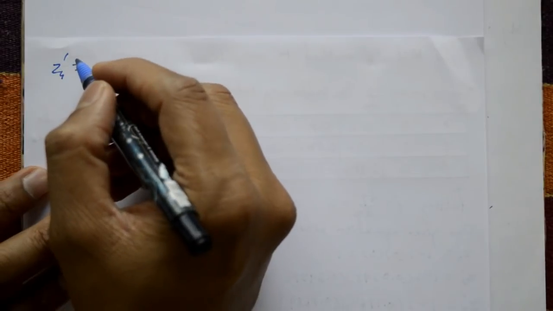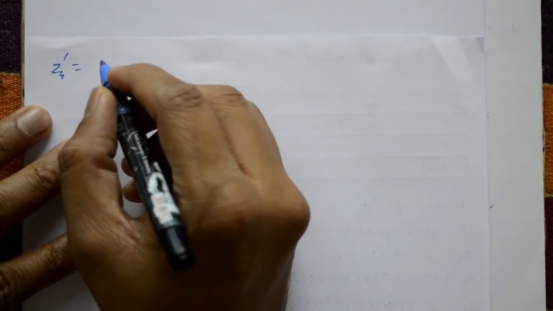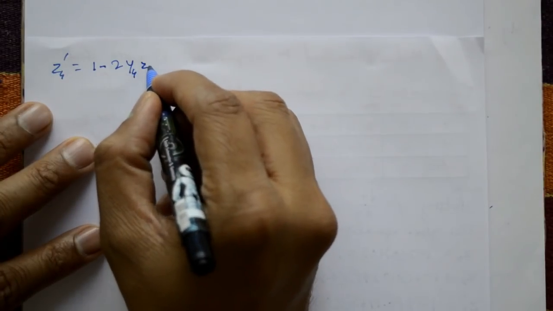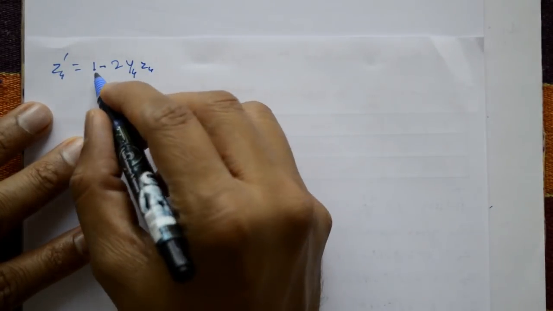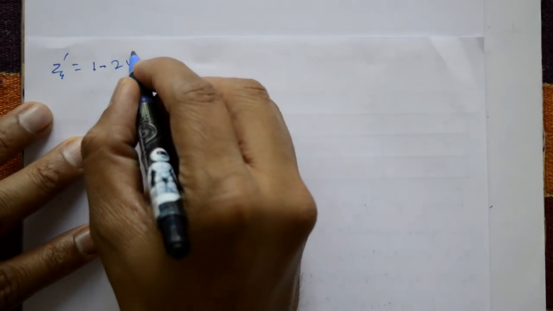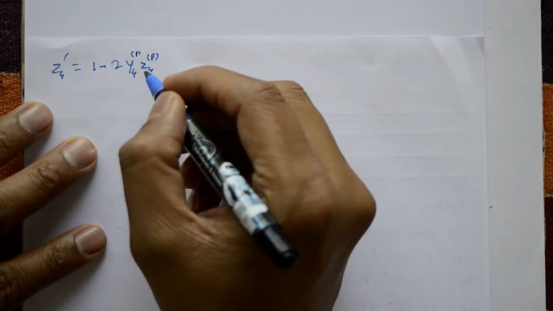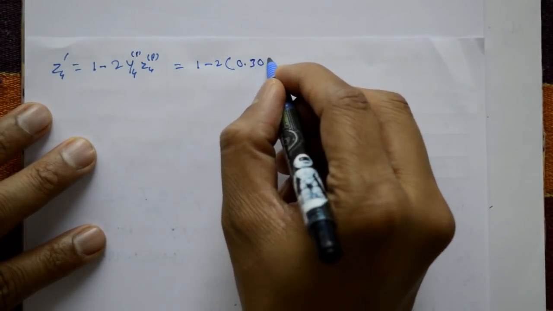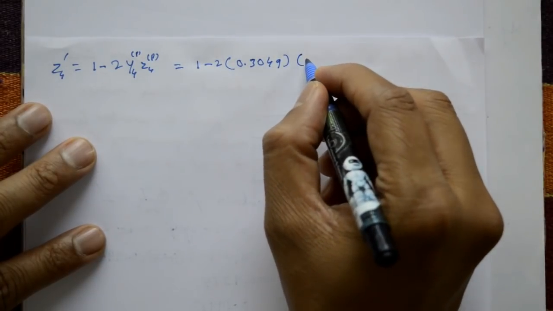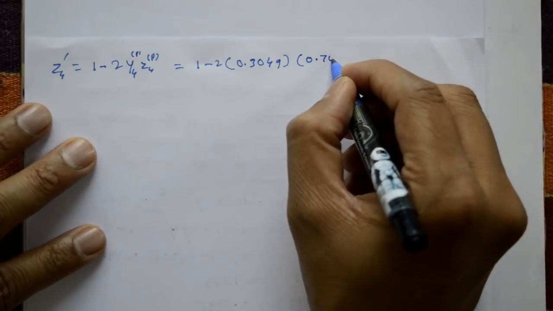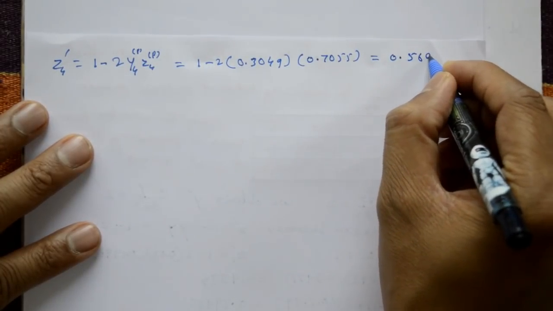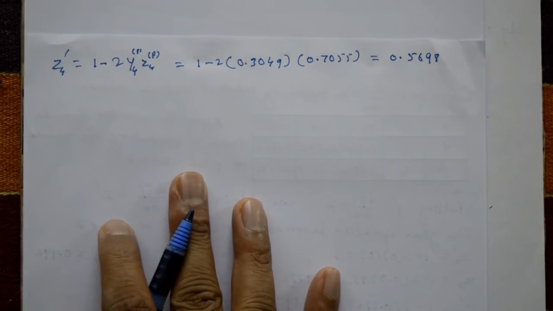Z4 is done, next is z4 dash. You know the z dash equation: z dash is equal to 1 minus 2 into yz, that means y4 z4. So z4 dash is 1 minus 2 y4 z4. Using the predictor formula values, this is 1 minus 2 into the y4 predictor value 0.3049 into the z4 predictor value 0.7055, and z4 dash is equal to 0.5698.